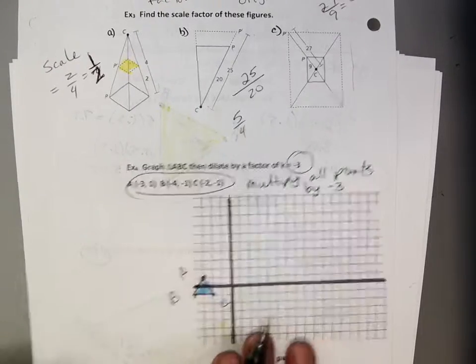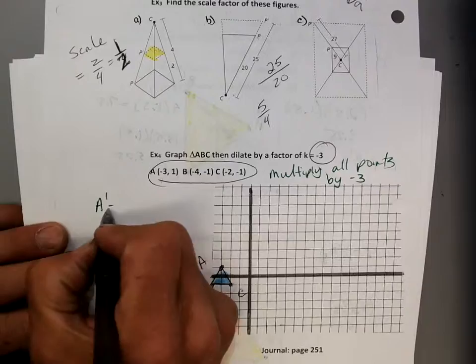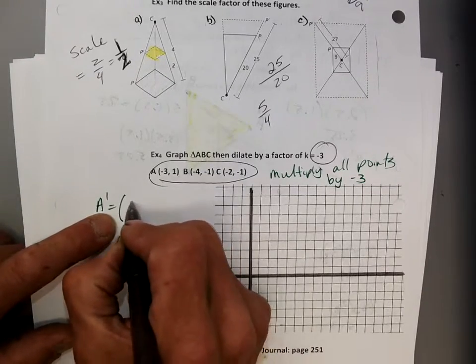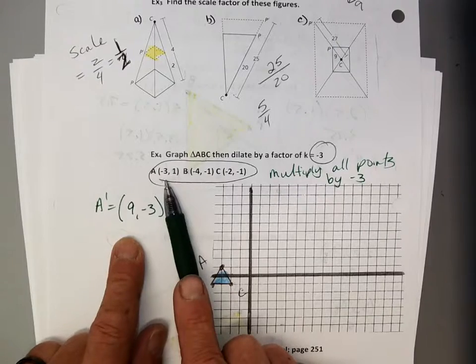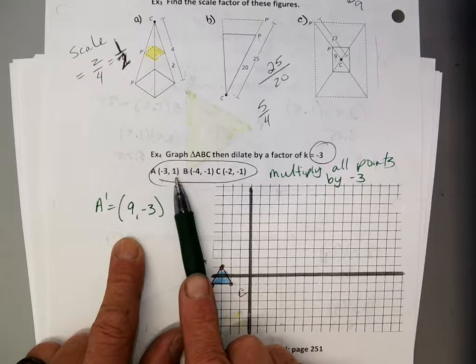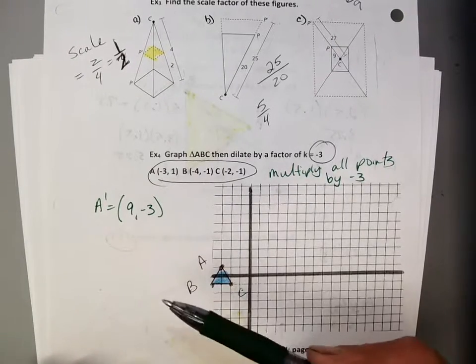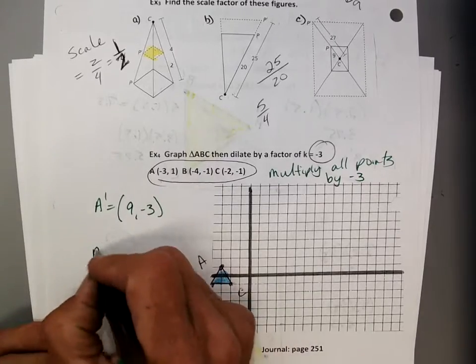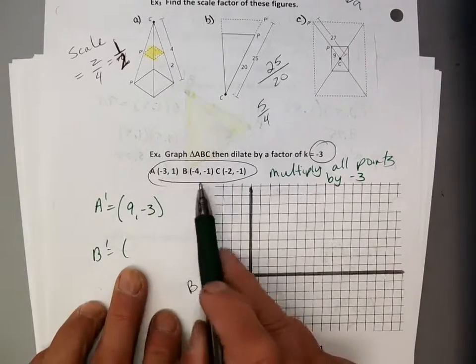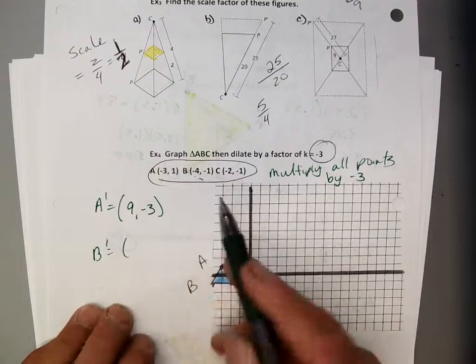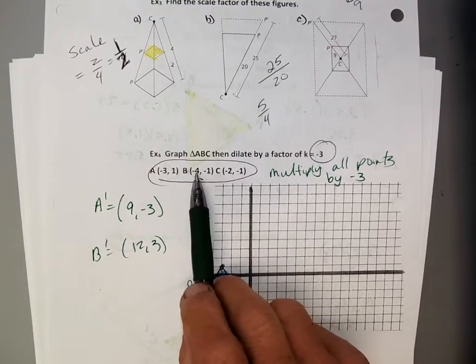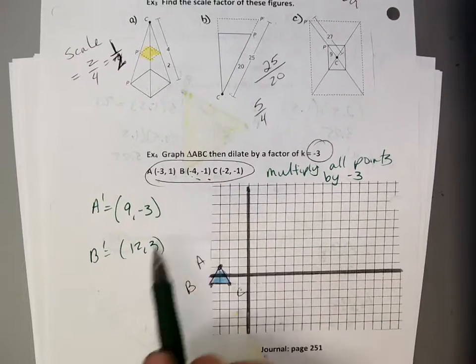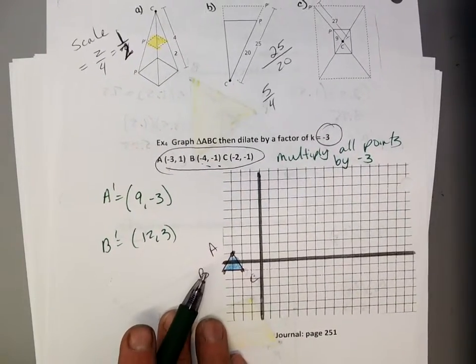A prime is going to be a positive 9, -3. Here's what I did. Multiply by -3. B prime is going to be a positive 12, positive 3. Just multiplied by -3, -3. So you flip the positives and negatives when there's a negative.